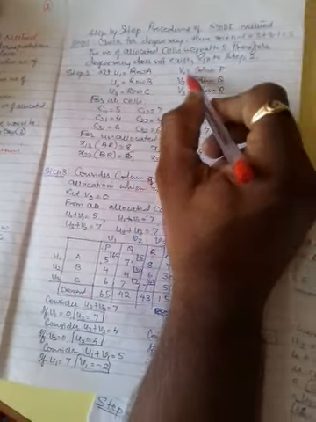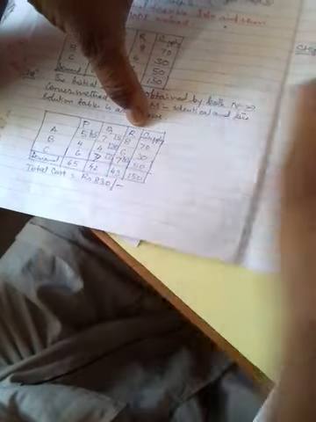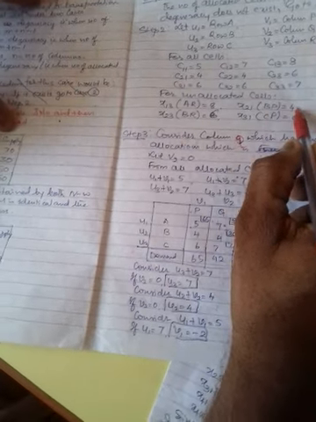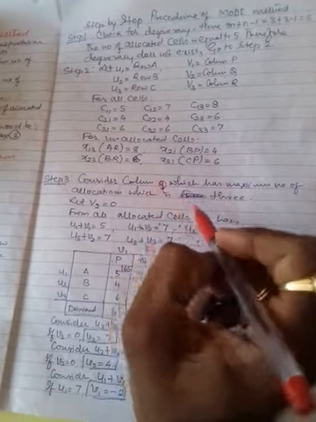C means cell. For the allocated cells, observe from the table: AR is equal to 8, the position is X13, first row, third column. X13 is equal to 8, X21 that is BP is equal to 4, X23 that is BR is equal to 6, and X31 that is CP is equal to 6.